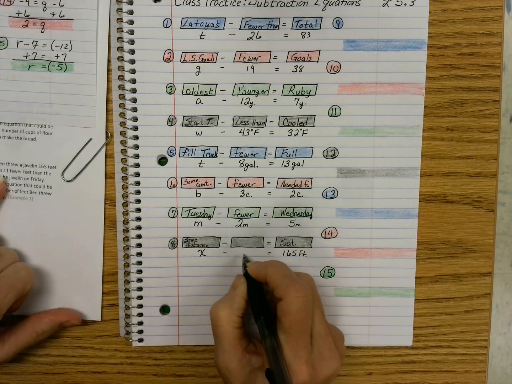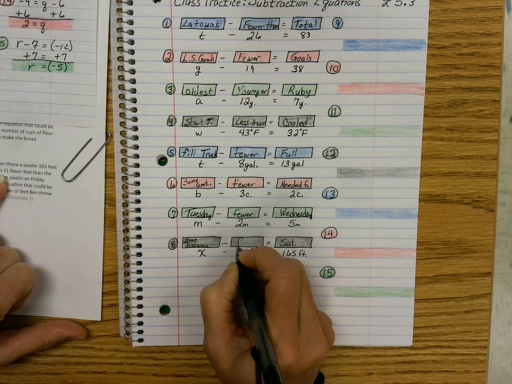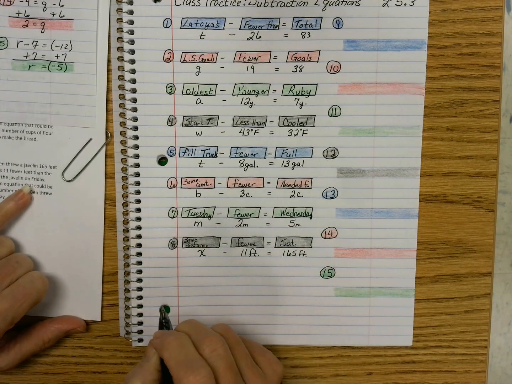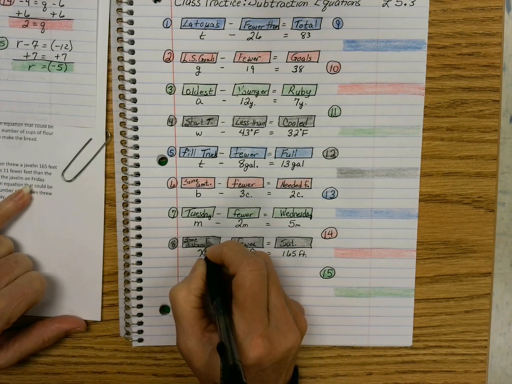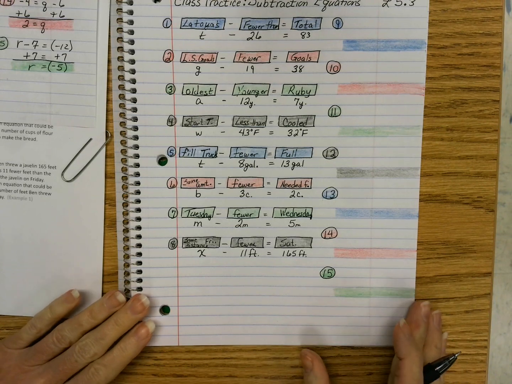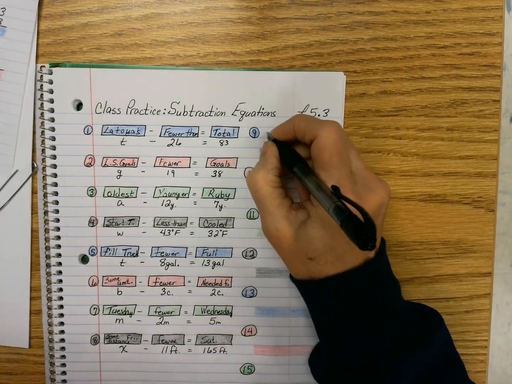And then we have 11 feet fewer. And this would be for Friday, some distance on Friday. We don't know what that is, but we do know that it's 11 feet fewer that resulted in Saturday. Okay?